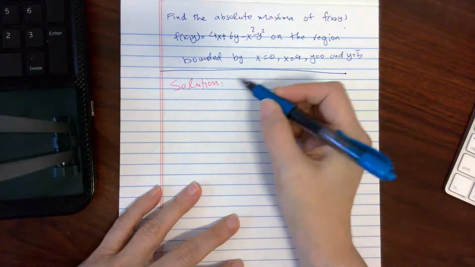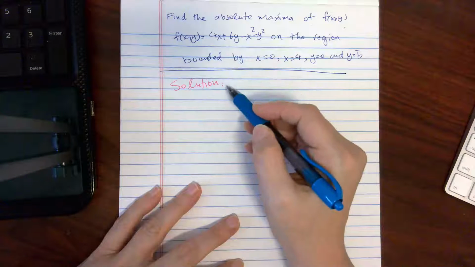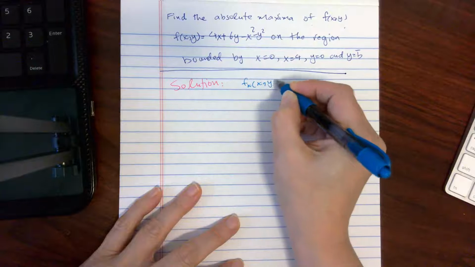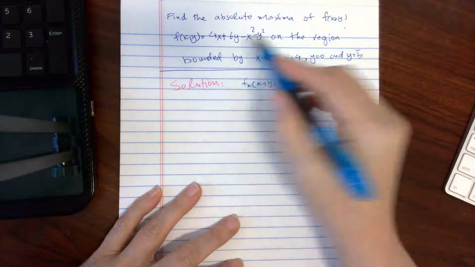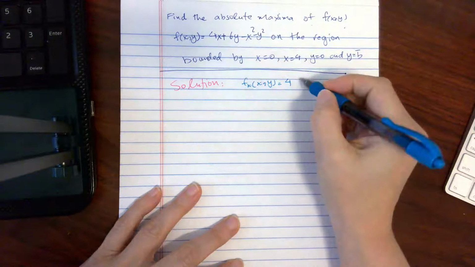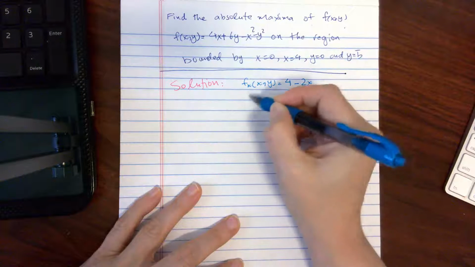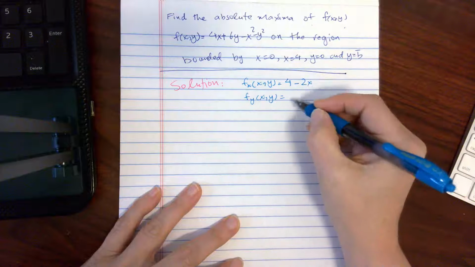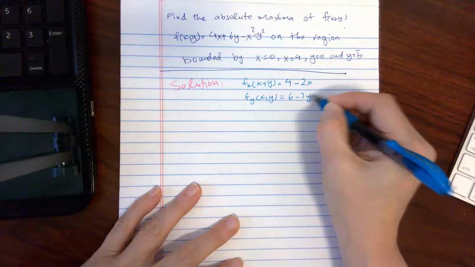What you do is first you find the critical points by taking f sub x of x and y, which is going to be equal to 4 minus 2x, and f sub y of x and y, which is going to be 6 minus 2y.